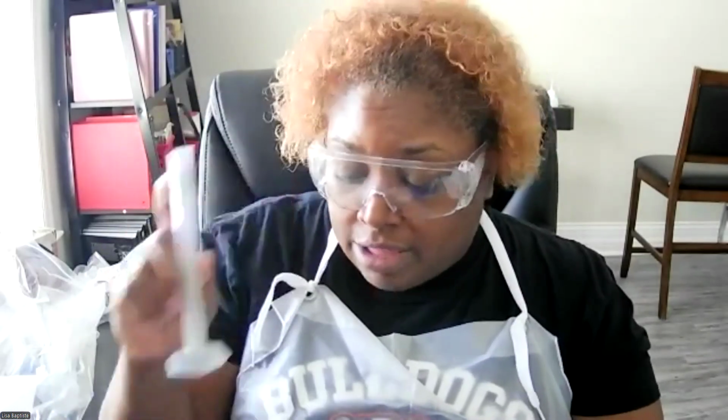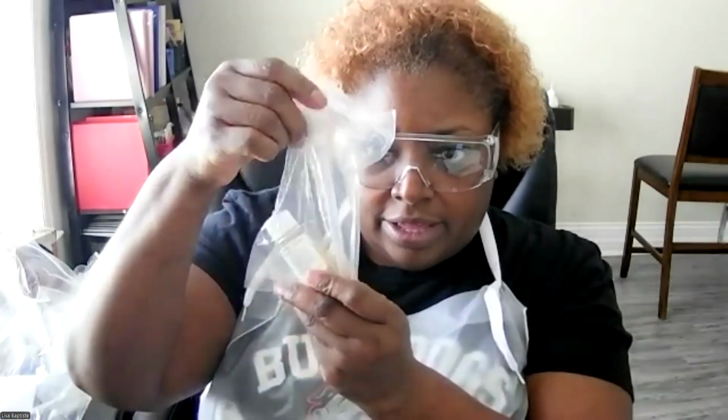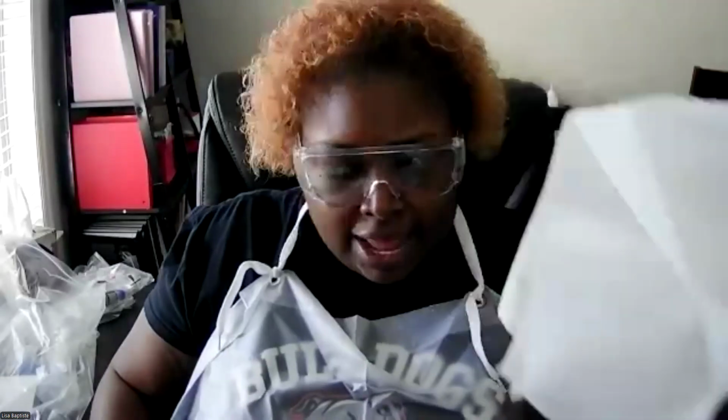And then your 10 mL graduated cylinder. Remember, this is what we use to measure all of our volumes. And then the dropper pipette, and paper towels, and a water bottle with either bottled or purified water. If you have a water purifier in your home, that's perfectly fine.